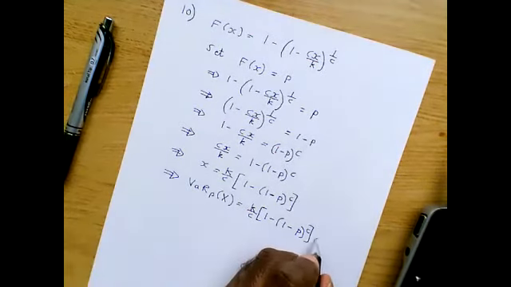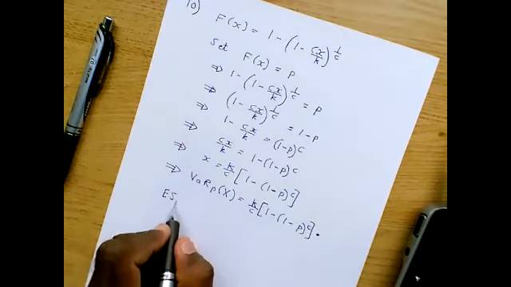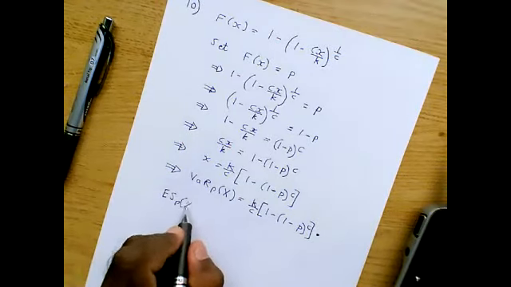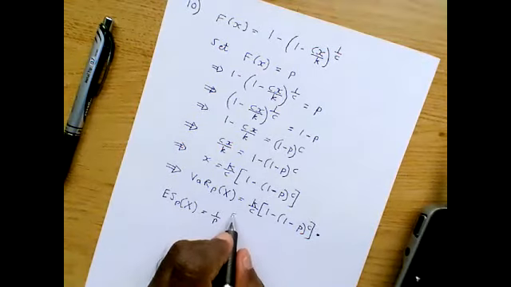Now to find the expected shortfall, we use this formula.